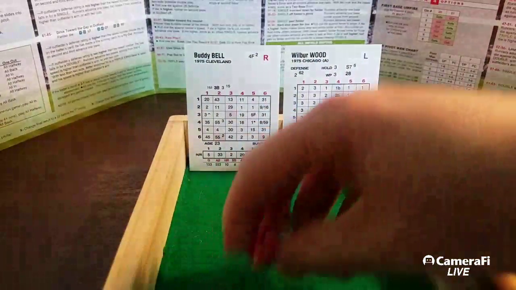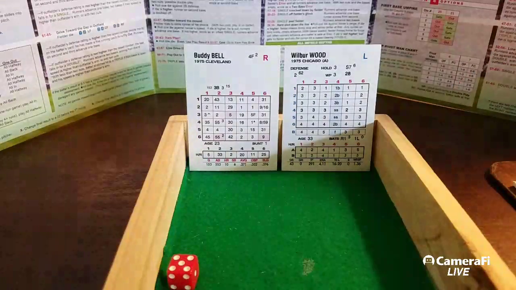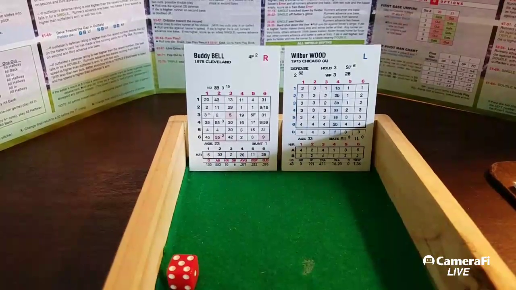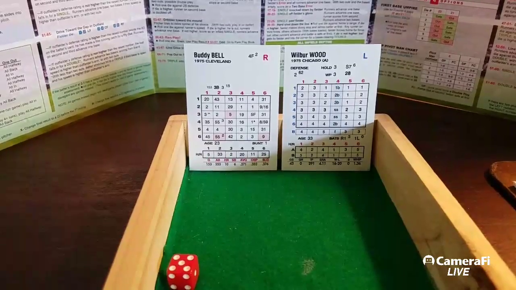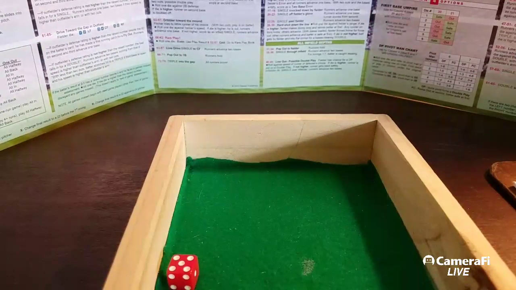So we're going to roll 1 die, and as long as it's not a 1 or a 2, it will be a double play. So if he rolls a 1 or 2, it's a fielder's choice. 3, 4, 5, or 6, it's a double play. It's a 5, so it's a double play. Call it 1-6. Let's see, 1-6-3. 1-6-3 double play as Wood fielded his position flawlessly. And that's the end of the 6th as the Indians fail again to dent the scoreboard.